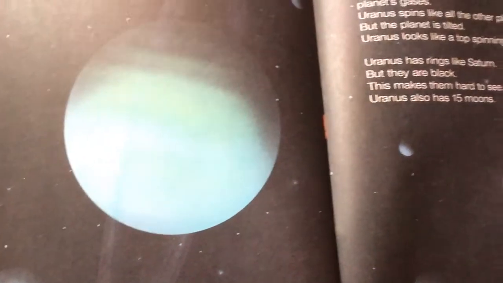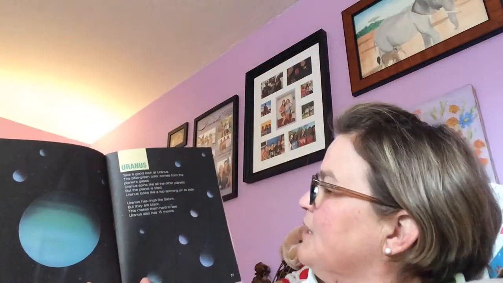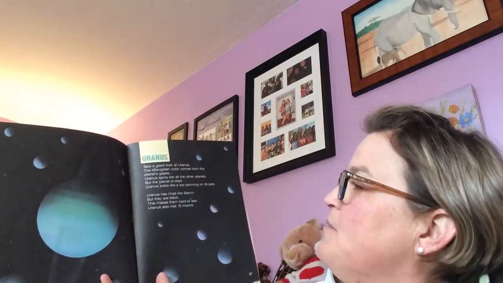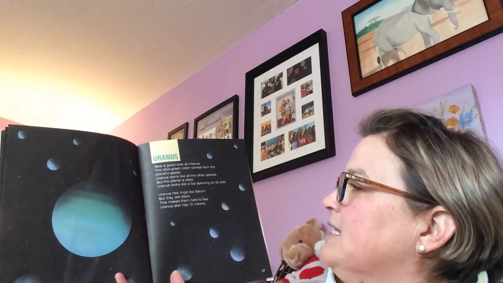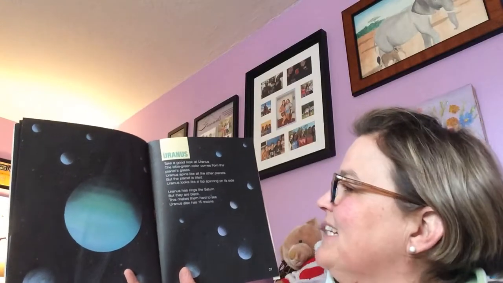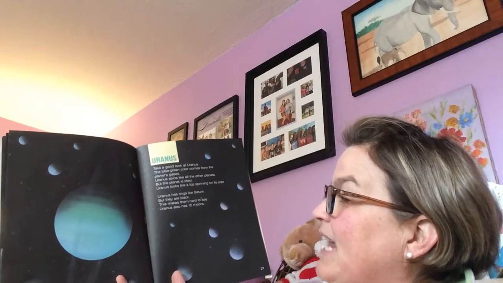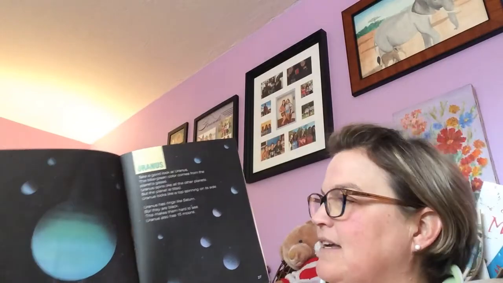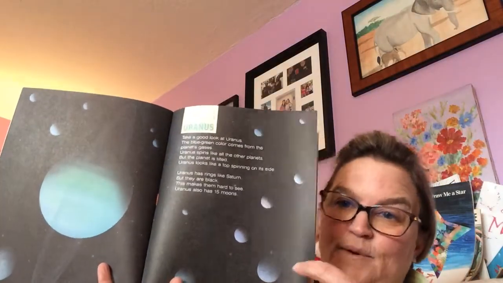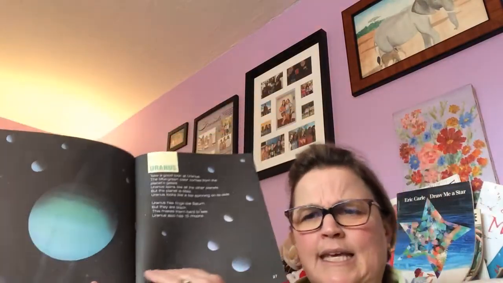Uranus. Take a good look at Uranus. Wow. Look at that one. That was the one that looks like it's knocked over a little bit. Its blue-green color comes from the planet's gases. Uranus spins like all the other planets, but this planet is tilted. Uranus looks like a spinning top on its side. It has rings like Saturn, but they're black. This makes them hard to see. Uranus has 15 moons. So it sounds like the gassy planets have more moons than the rocky planets.